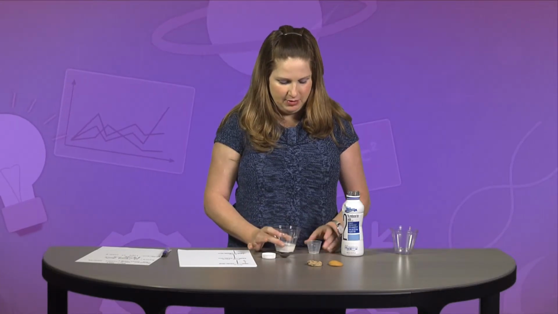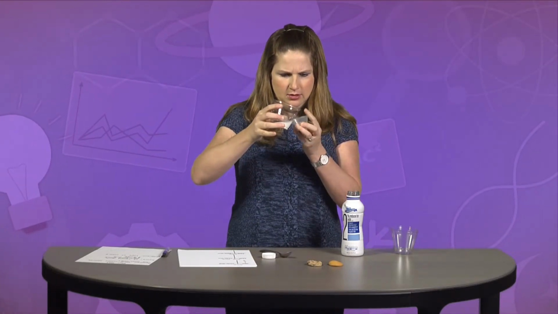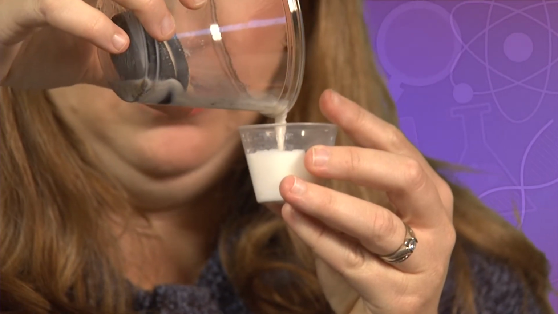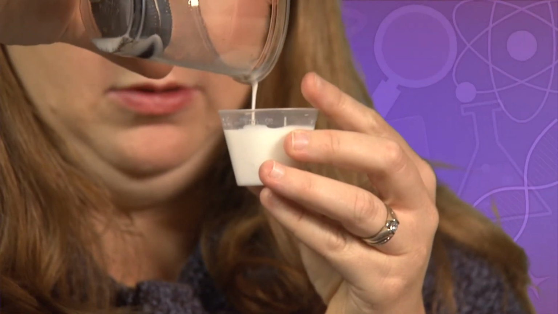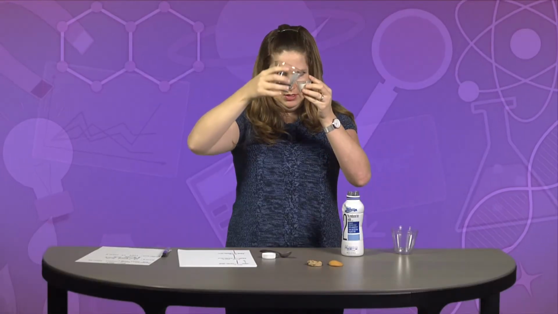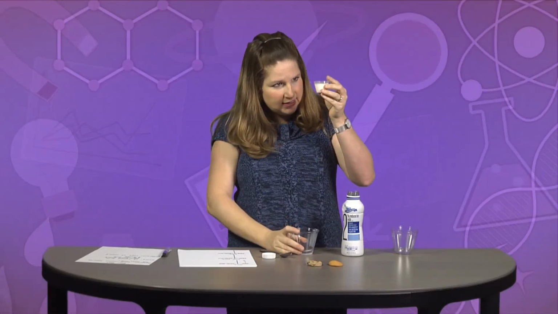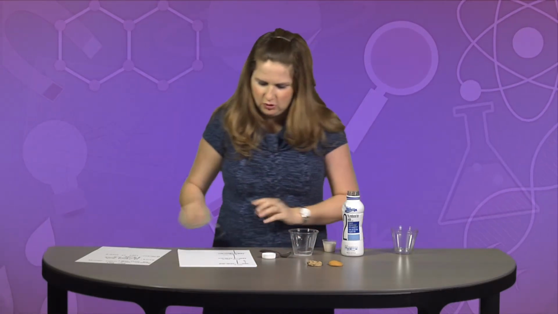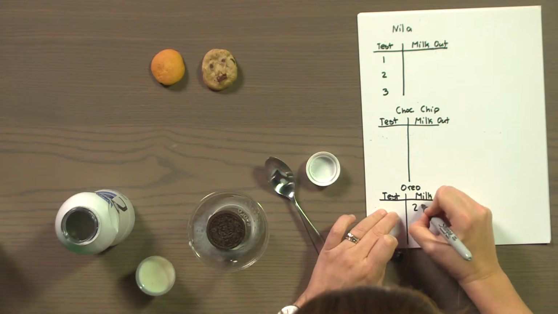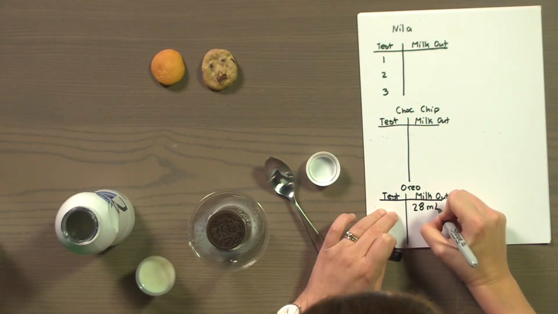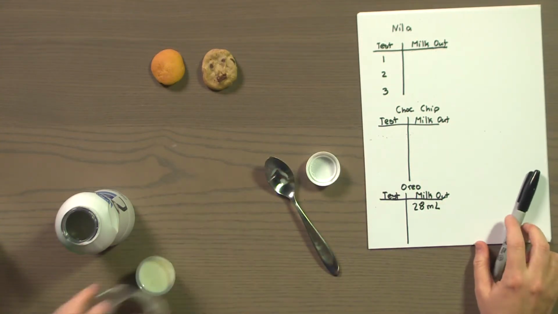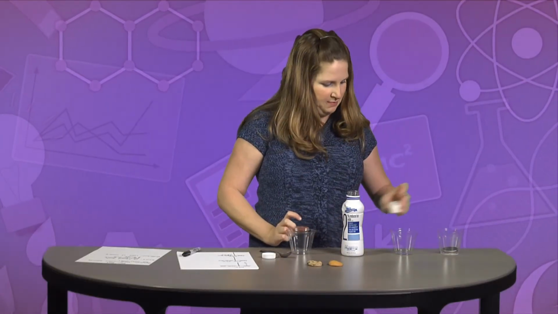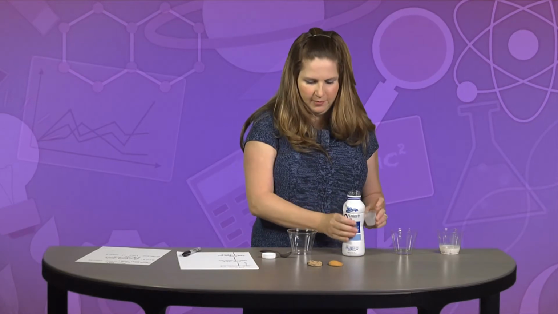All right, now I'm gonna pour out my milk. All right, so using this, it looks like I got out 28 milliliters.